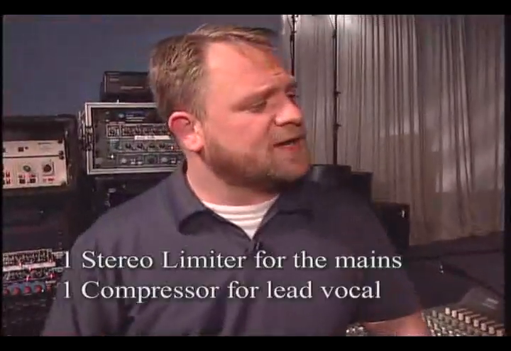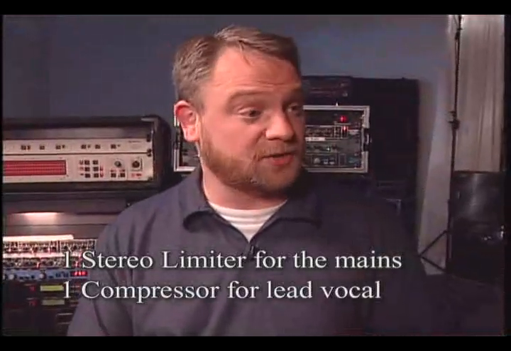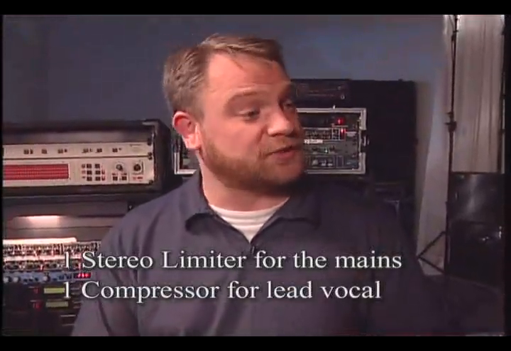Okay, let's say a band's just getting started. What should they buy first? If they own their own PA, then I'd at least get a stereo limiter to protect their mains, and 1 compressor for the lead vocal. And hey, you can get a lot of this gear pretty cheap if you buy it used. So I'd get it as soon as you possibly can.